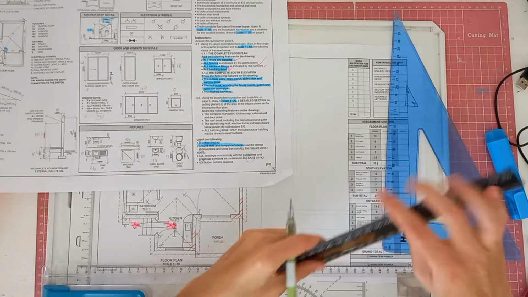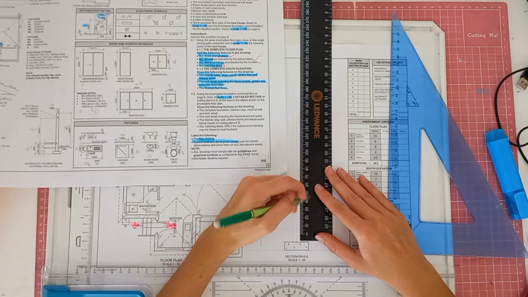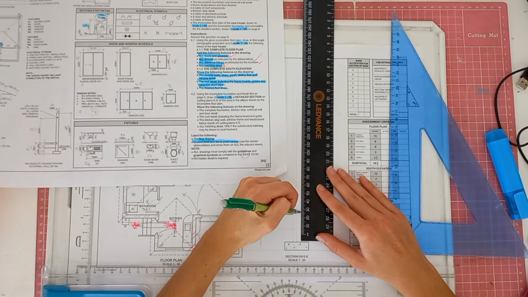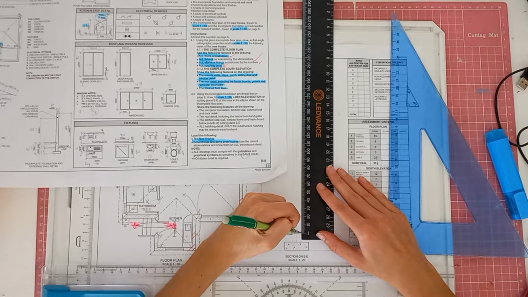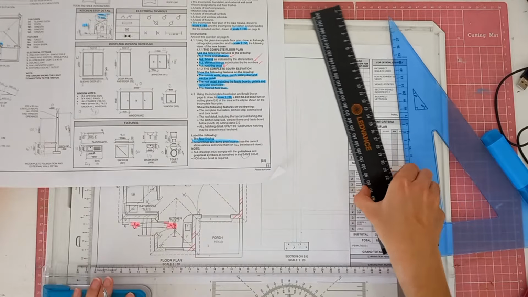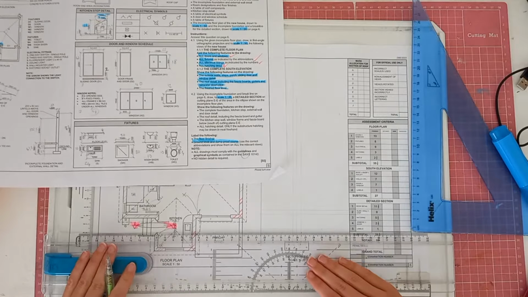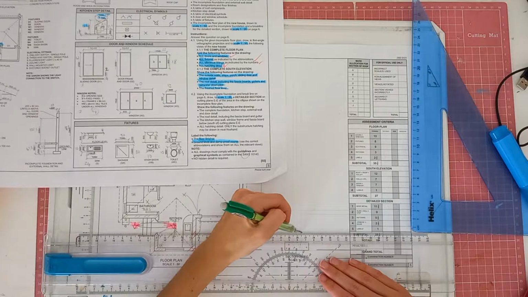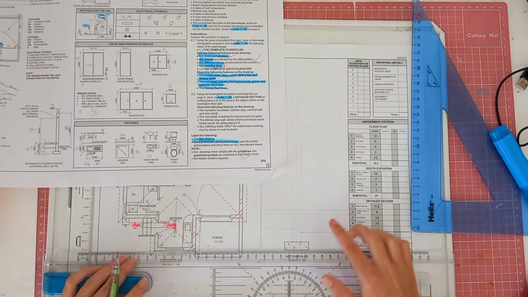We're going to take our ruler and we're going to measure 27.7, 25, 26, 27. Okay, and then it should end about there. So once you've got that measurement, you can draw a line going across, just so that you know where your steps are going to end.